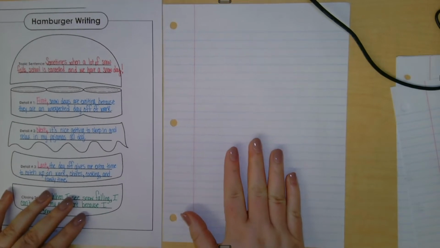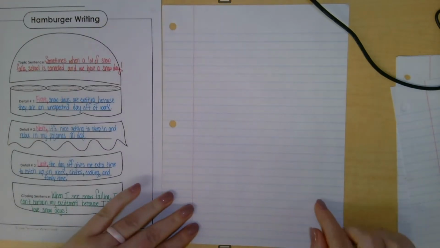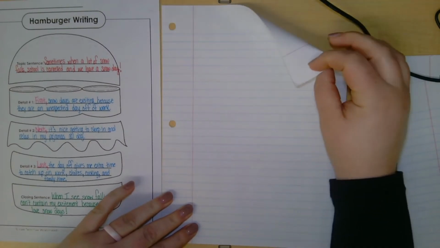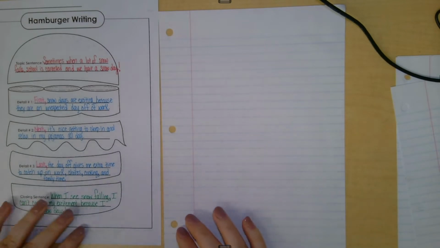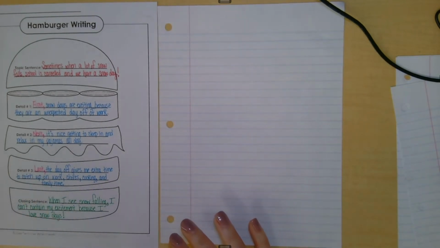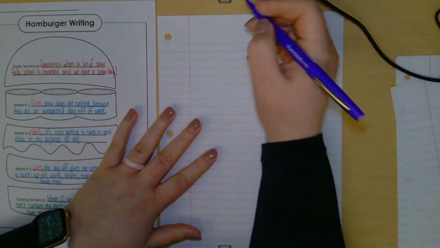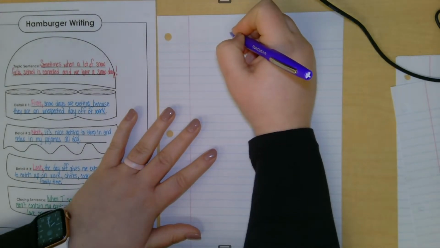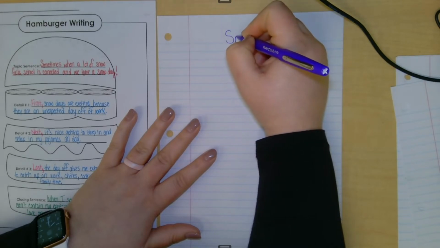All right, remember your holes go on the left. Don't forget the red line and the pink line. These are your margins. We stay inside our margins, and the first thing that we're going to do is we need to write a title. Okay, so the title of our paragraph is going to be Snow Day. And remember, we center our title and we capitalize and we also underline.